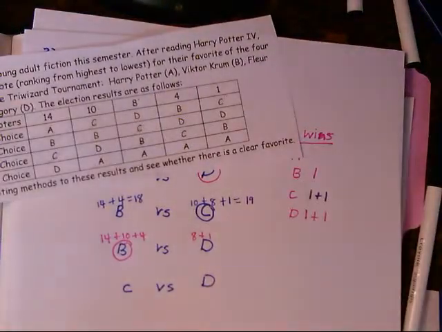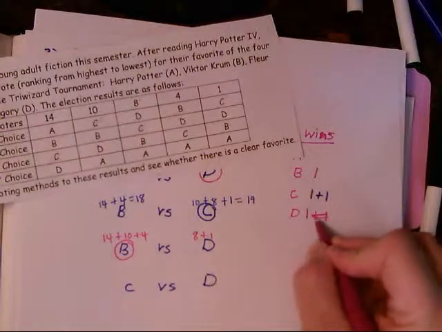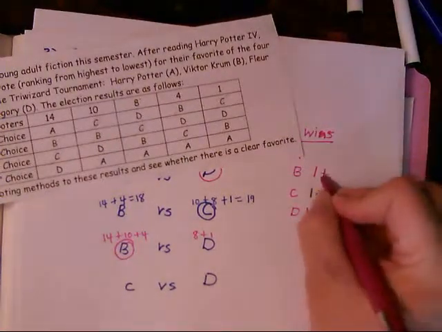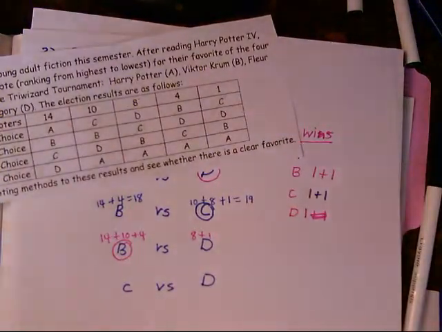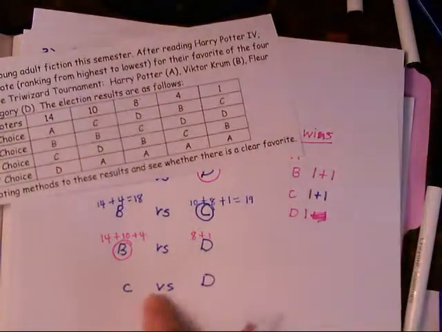And we add that as another win for, whoops, that should have been a win for B, shouldn't it? Okay, we put the 1 up there. Okay, now we do C and D.